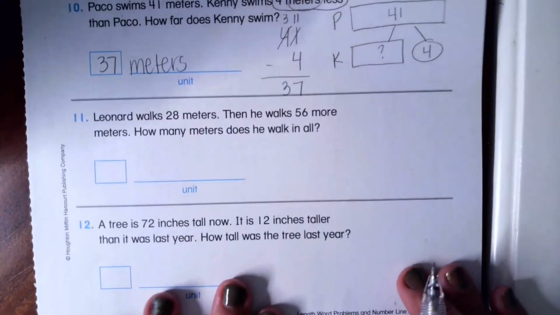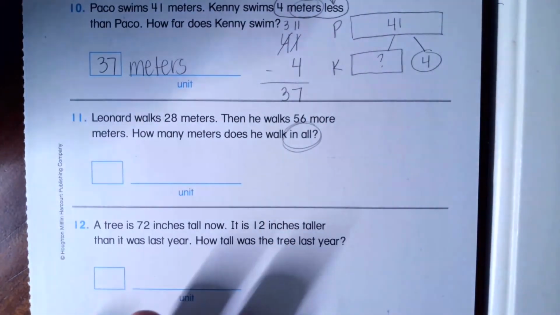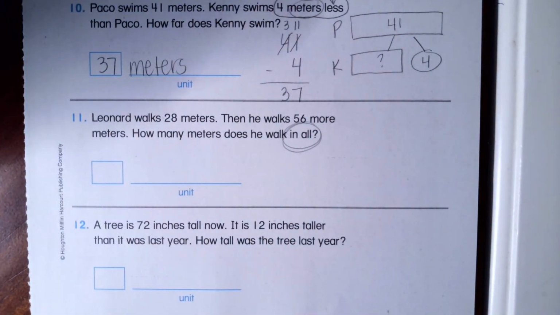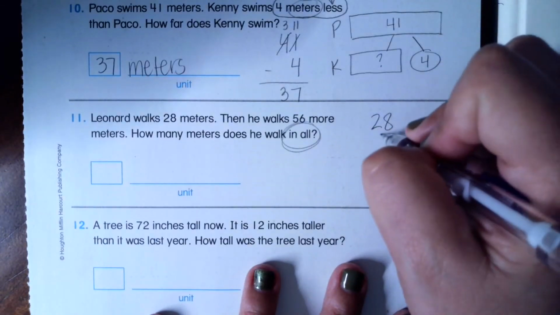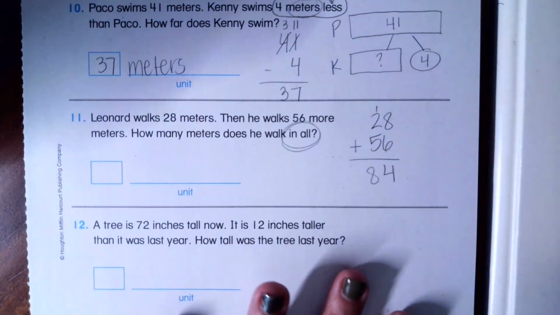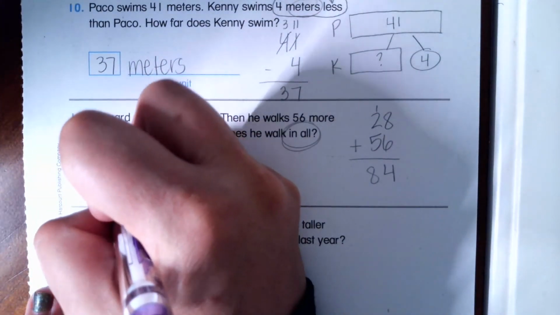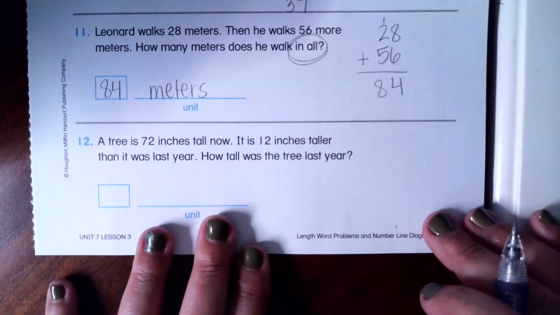All right, number 11. 2 more to go. Leonard walks 28 meters. Then he walks 56 more meters. How many meters does he walk in all? So for our in all, that tells us that we need to add. So go ahead and do that and pause the video. When you add 28 and 56, you get an answer of 84. So he walked 84 meters.